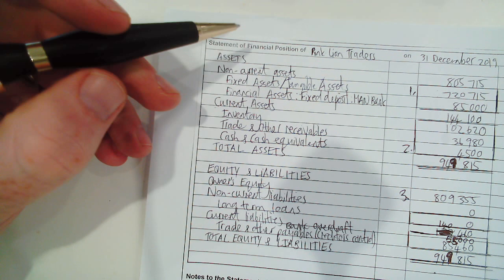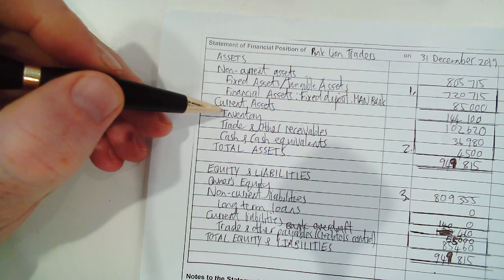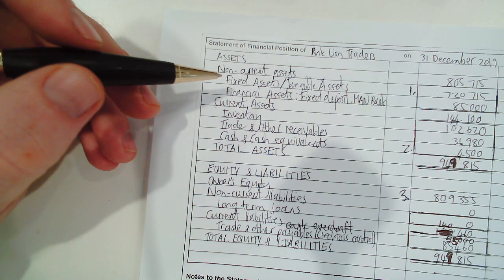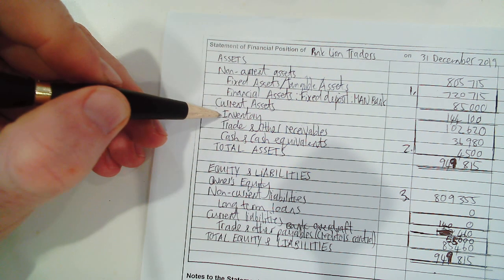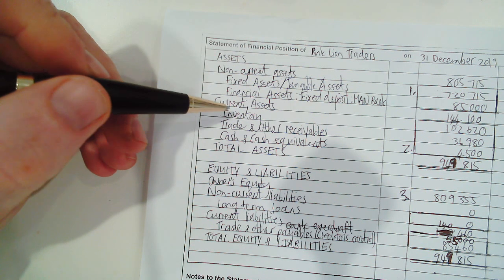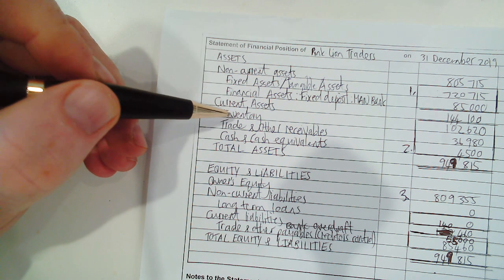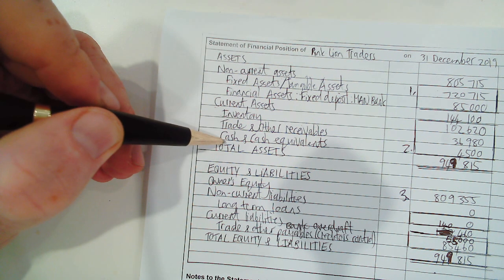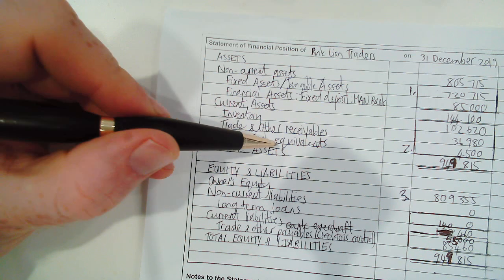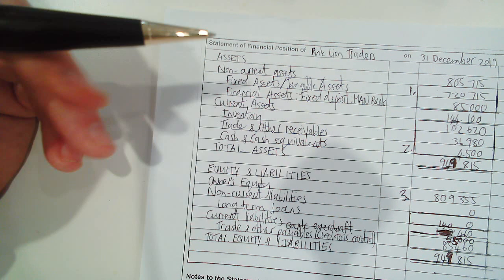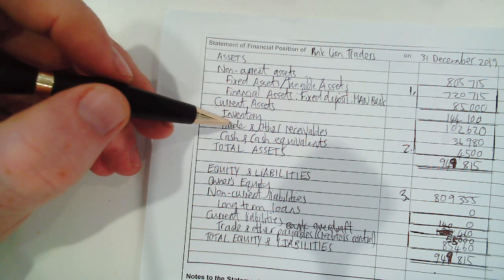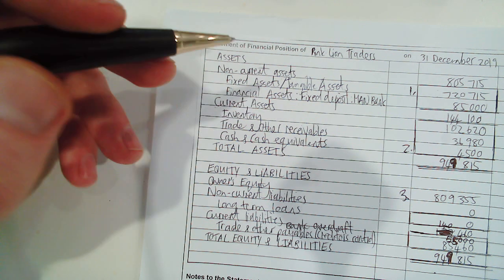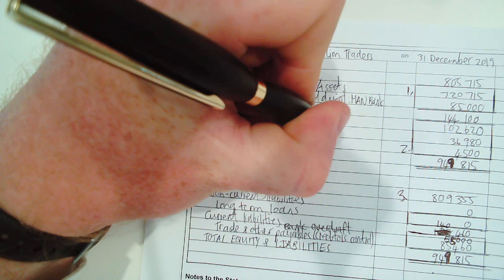Current assets is short-term assets, and a way to remember them would be to say I've got inventory and I can buy it in two different ways. I can buy it cash, so that will be cash and cash equivalents with a note, and then trade and other receivables. I can buy it on credit, which means I'm going to get the money from debtors. So this will be debtors as well.